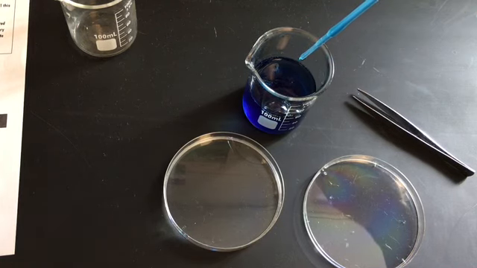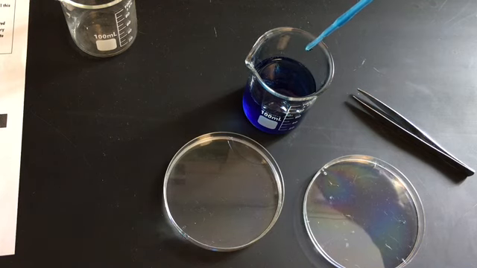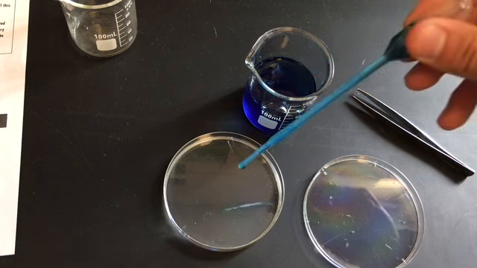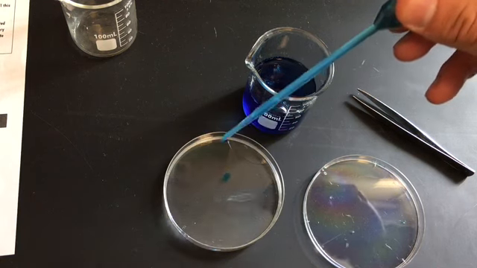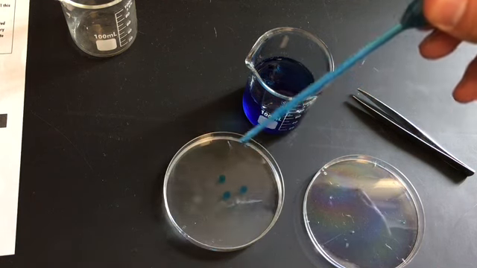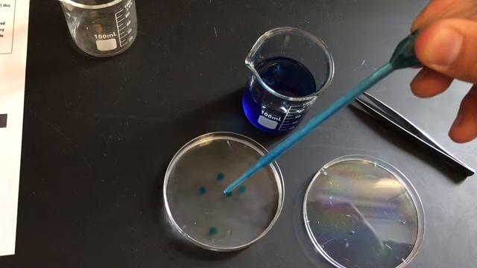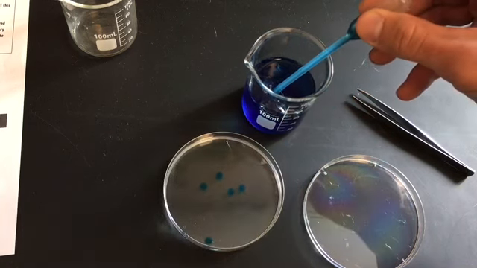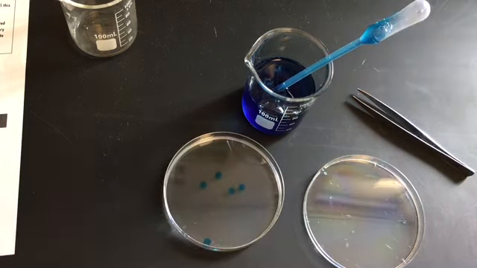Alright, and then the next step says, hold the pipette a few centimeters above the calcium chloride Petri dish. Carefully release drops of the colored sodium alginate mixture into it. Note, the pipette should not touch the calcium chloride solution. Alright, so here we go. Let's see what happens. Okay. So I've dropped more than a couple, but that's all right.